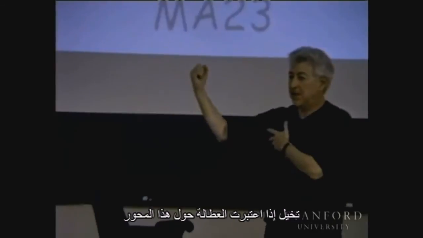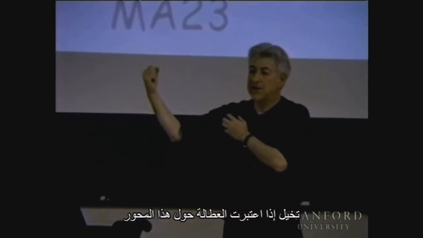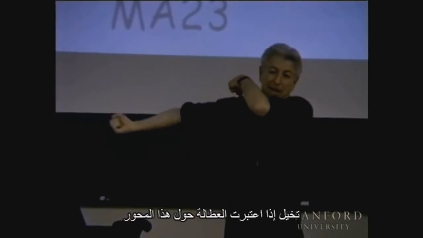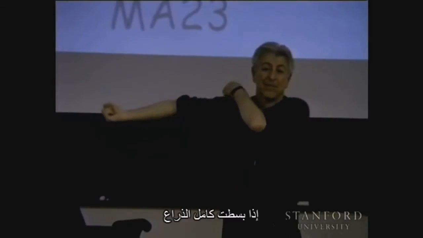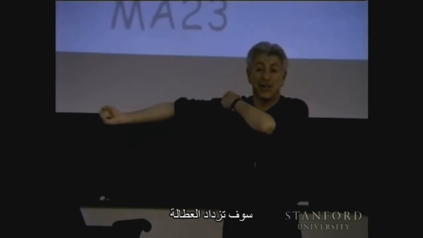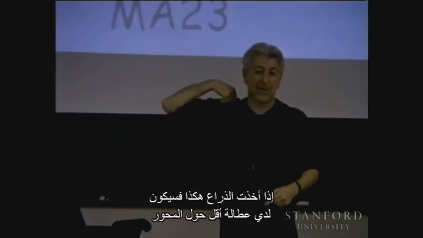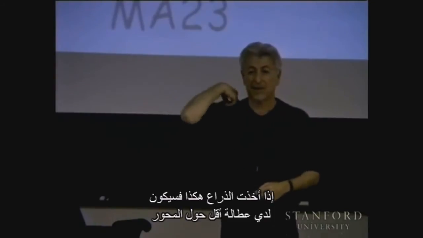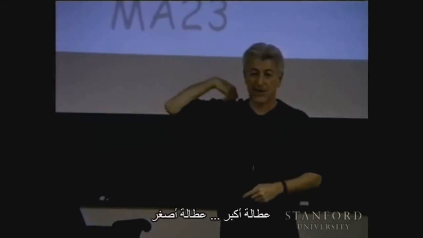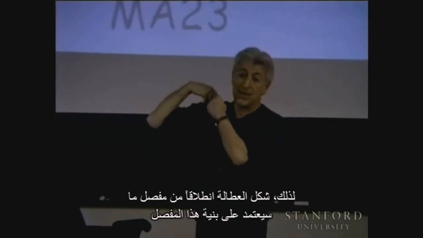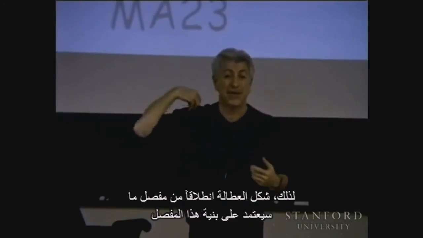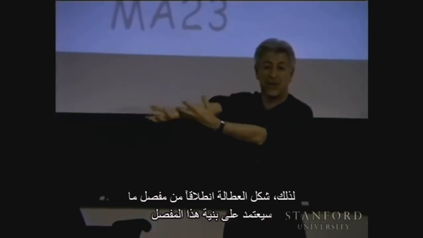Imagine if I'm considering the inertia about this axis. If I'm deploying the whole arm, the inertia will increase. If I'm putting the arm like this, I will have smaller inertia about this axis. Bigger inertia, smaller inertia. So the inertia viewed from a joint is going to depend on the structure following that joint.